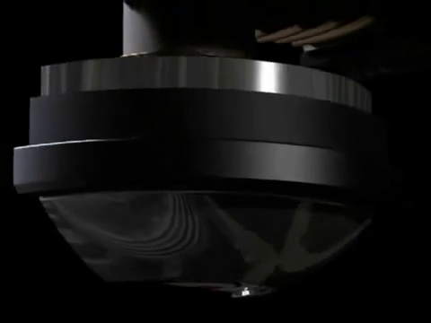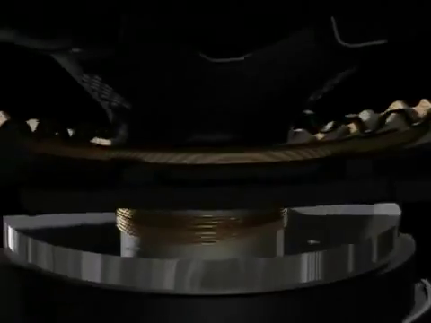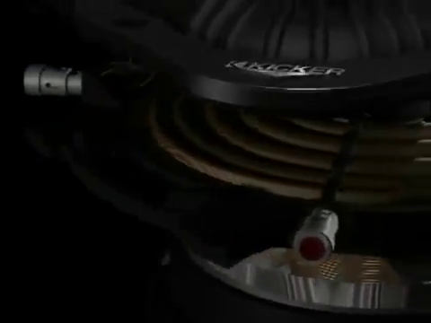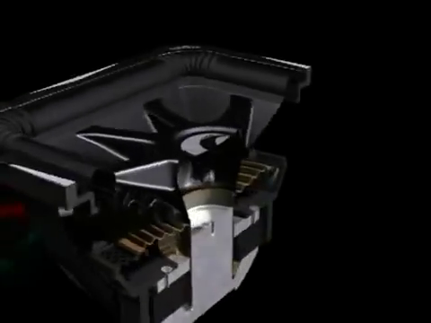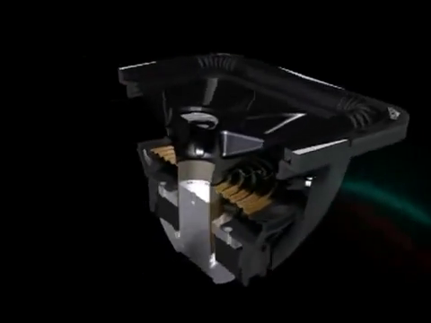To transfer the audio to the voice coil, a connection is made through flexible wires called tensile leads. These are attached to a terminal where you connect your speaker wires from your amplifier. These parts are all held together by the basket, which also provides a flange for mounting the speaker.